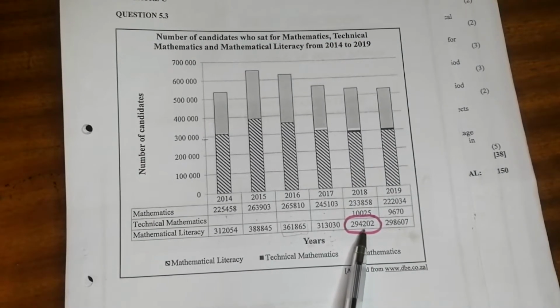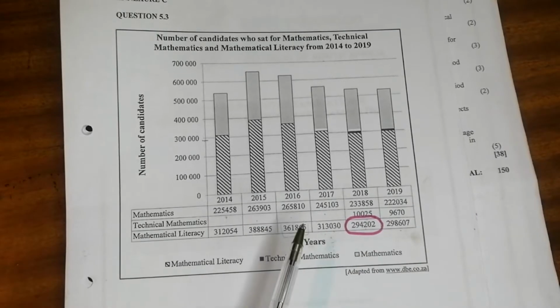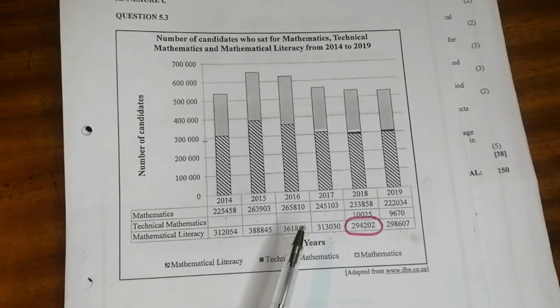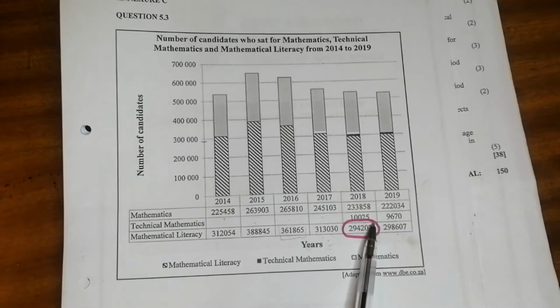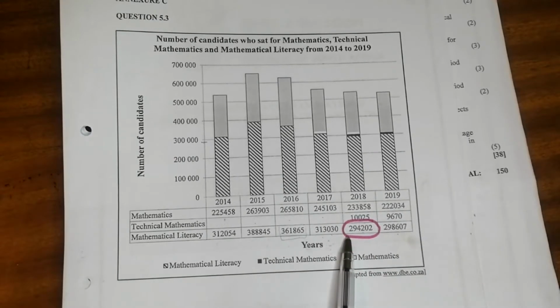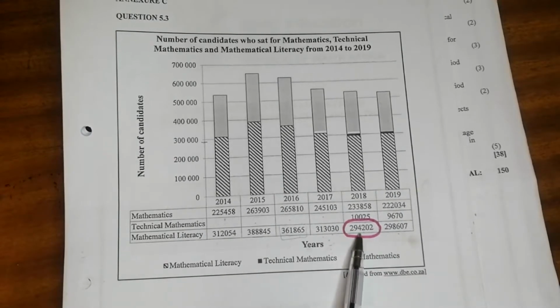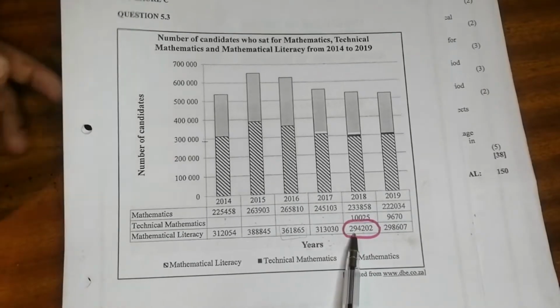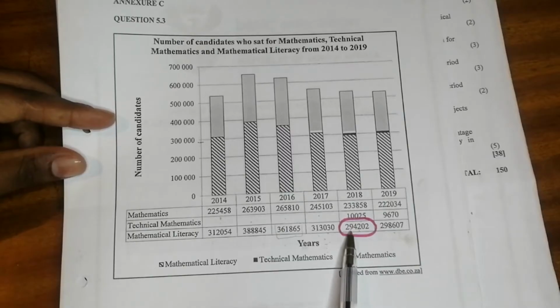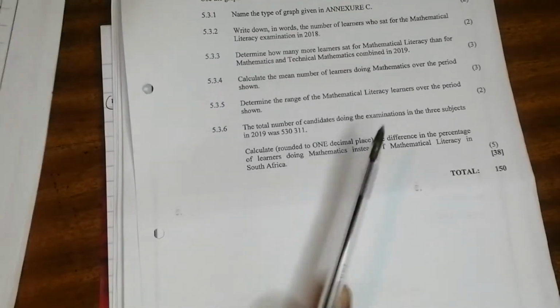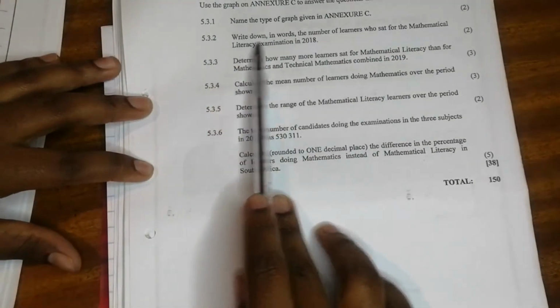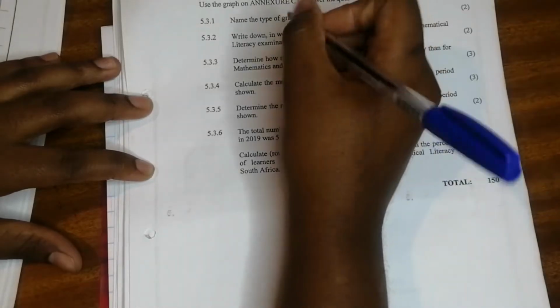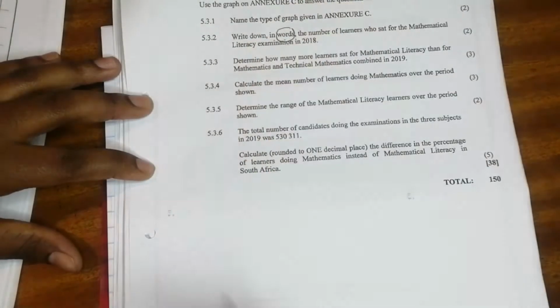And I know when you're writing exams, learners tend to panic and they tend to not even see information that's given to them. So the information is given there. It's 294,202. So we need to write that in words. Do not make the mistake of just writing 294,202. They're saying that you need to write it down in words. The key here is in words.